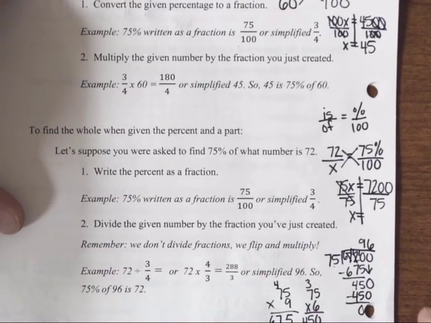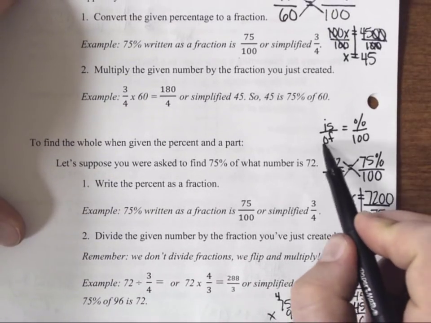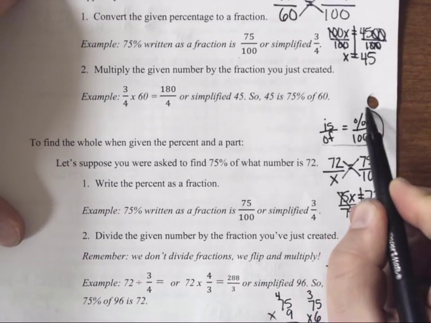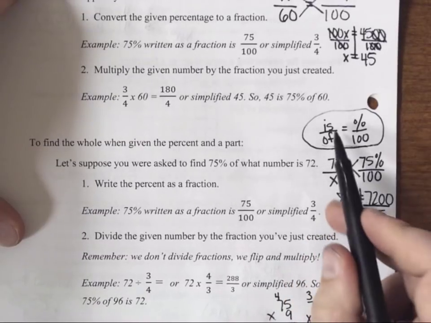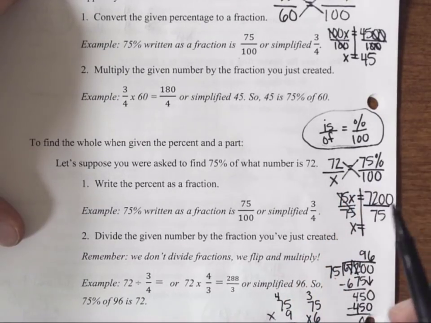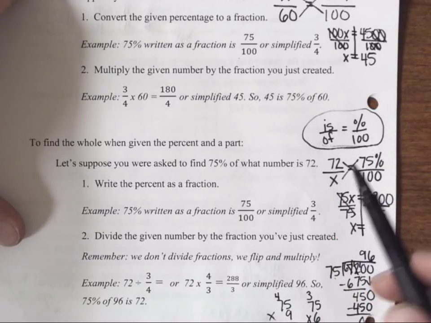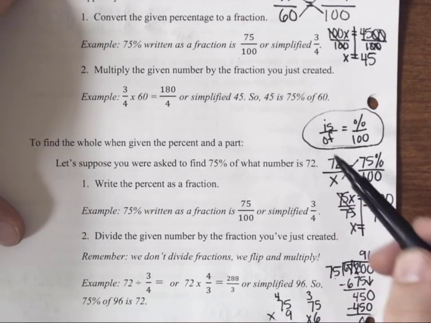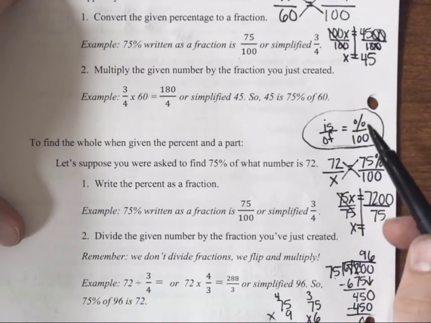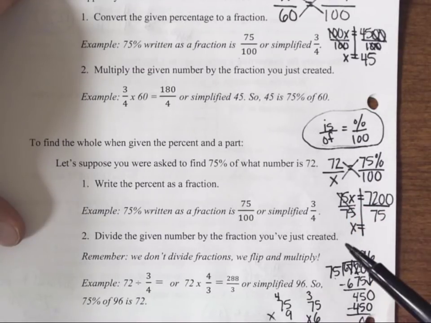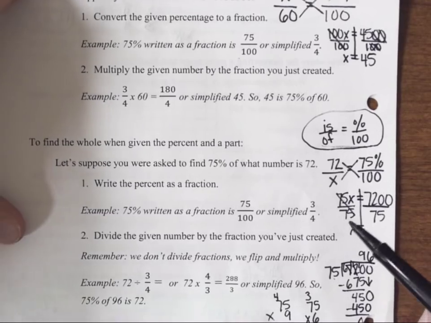So the biggest thing I want you to take away from today is this saying or phrase right here. Is over of equals percent over 100. We can solve for any missing value in a percent problem if we can remember this phrase. Is over of equals percent over 100, or part over whole equals percent over 100.